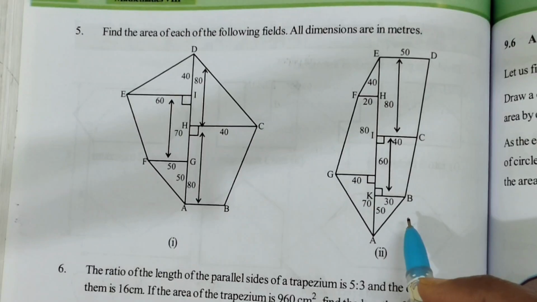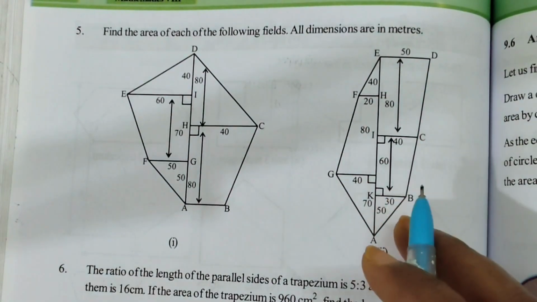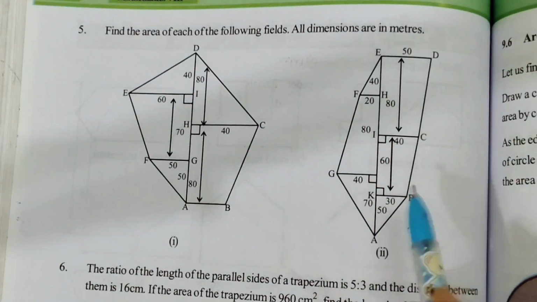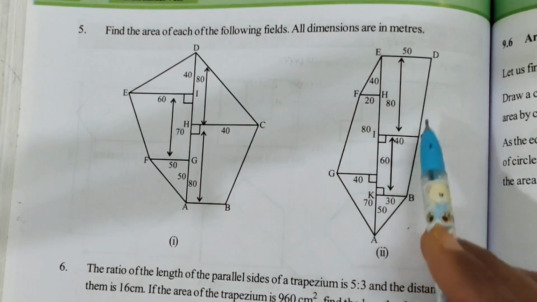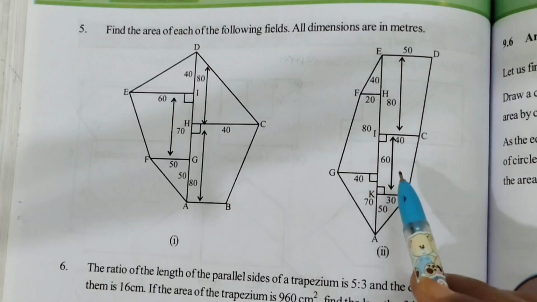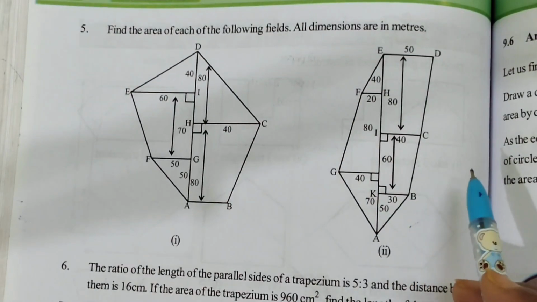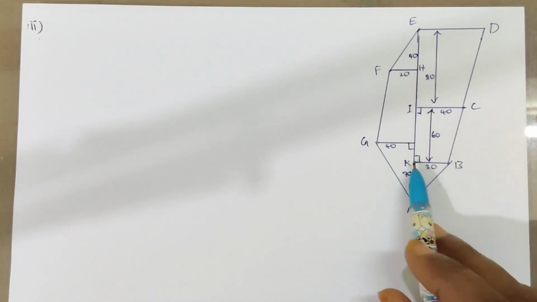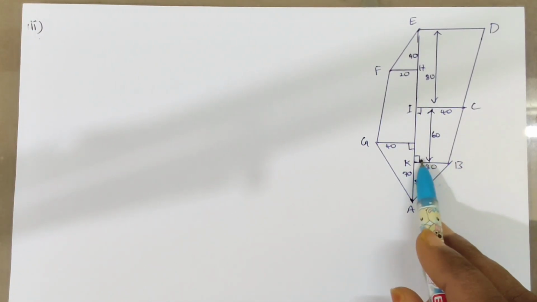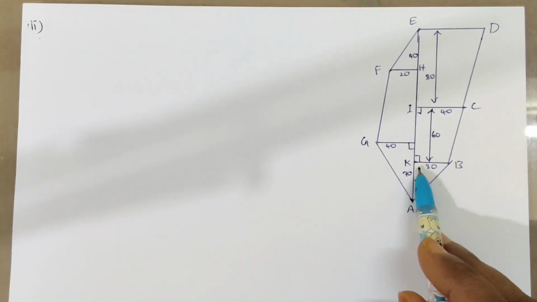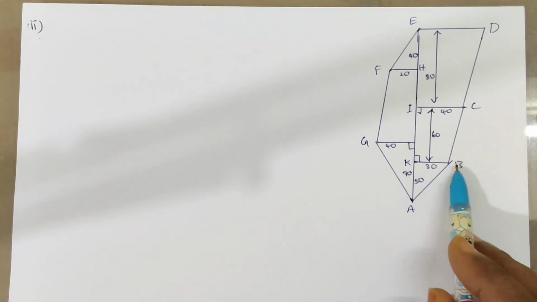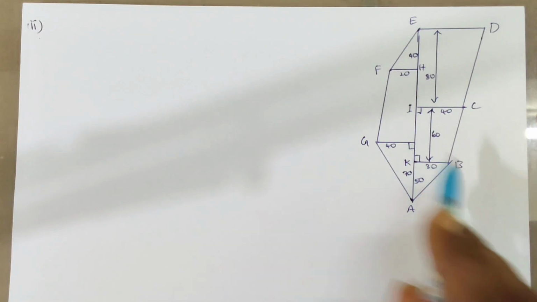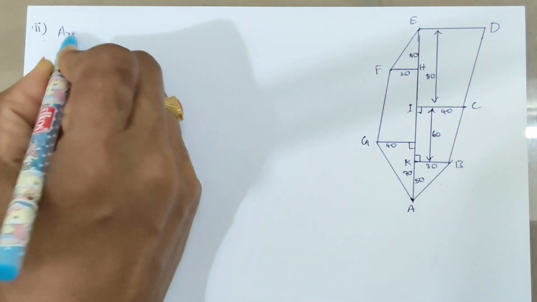Here one diagram is there. Now we find the complete total area. Separately we find each area: triangle, trapezium, triangle; next triangle, trapezium, trapezium. Find out all these areas and add. This is the given diagram. First we find ABK, which is a right angle triangle. Here 90 degrees means the inner angle is also 90 degrees. So we find first ABK. Here one side is 50, another is 30. So we find the triangle area.